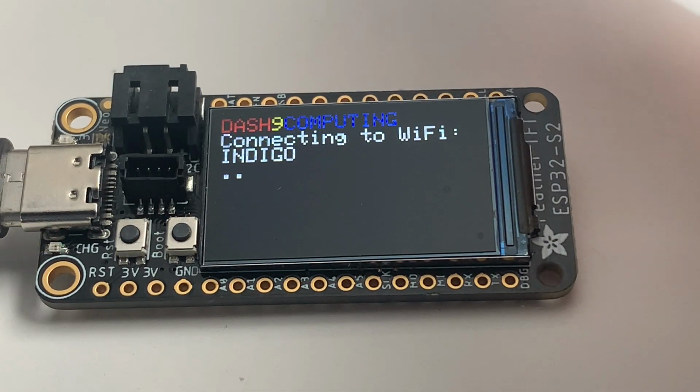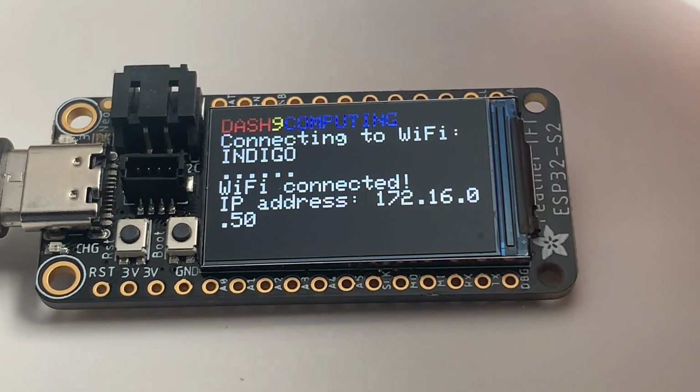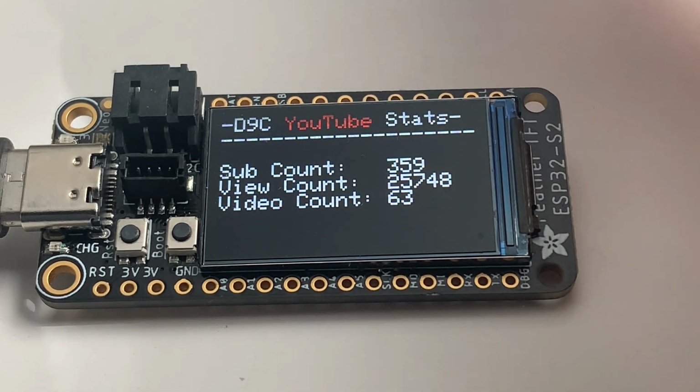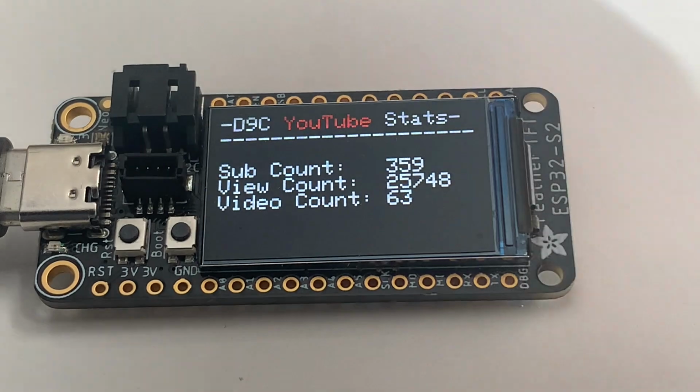Okay, here's a little project. Here it's just connecting to Wi-Fi and then getting an IP address. And now it's actually doing an API call to YouTube to get statistics for my channel.